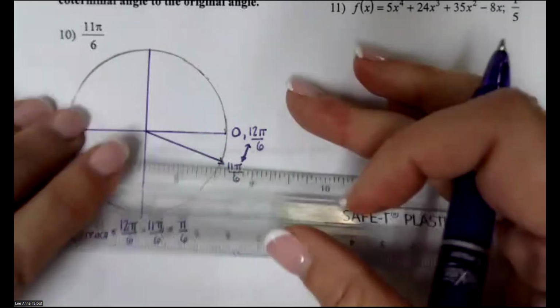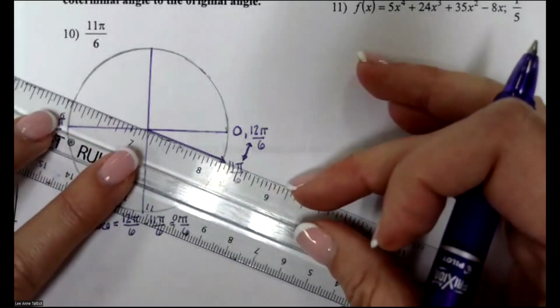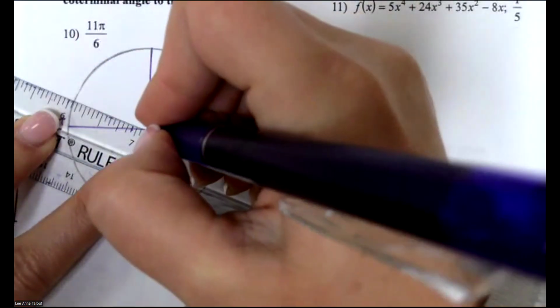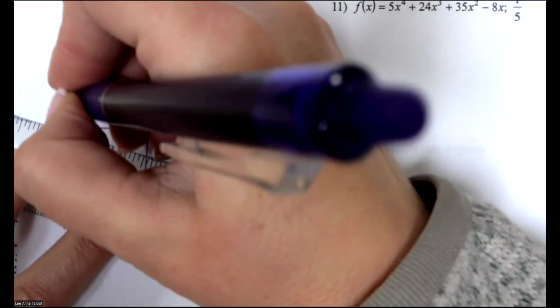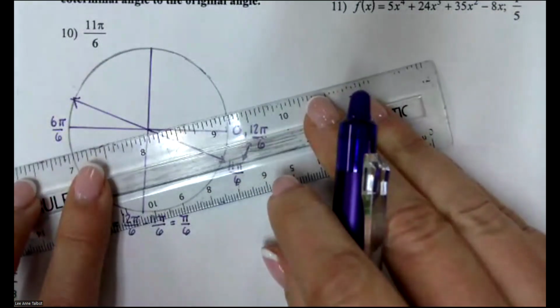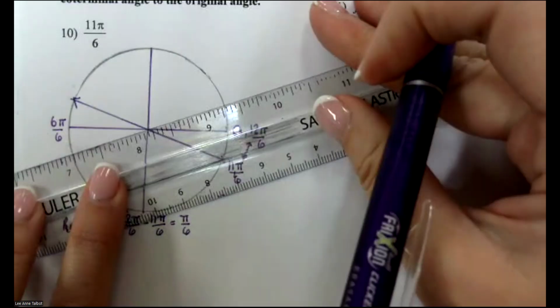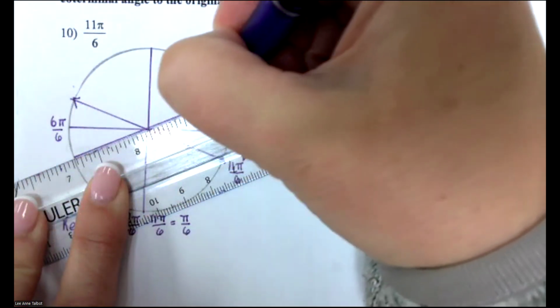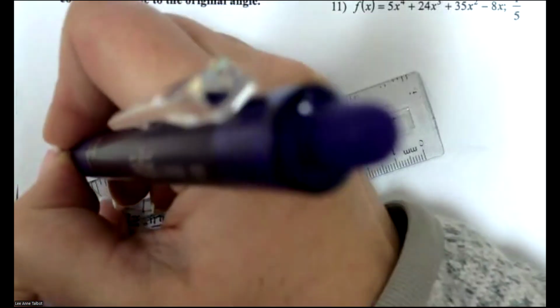Okay, now it says find the angles in the other three quadrants. We haven't done a lot of this, so this is going to be great practice for us. I think you can totally do it, but why not practice it again, especially in radians?